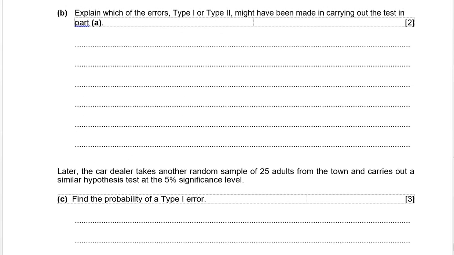Now part B, which type of error, type 1 or type 2? Okay, so if you recall, probability of type 1 error is basically what? Probability of rejecting H naught, right?